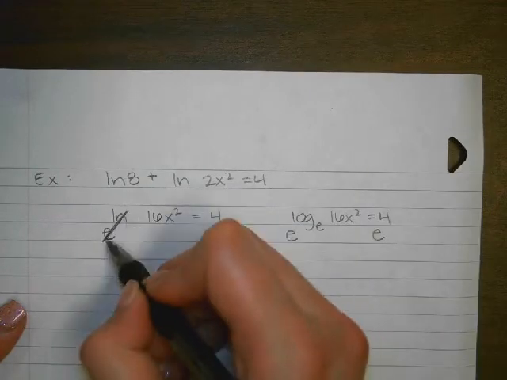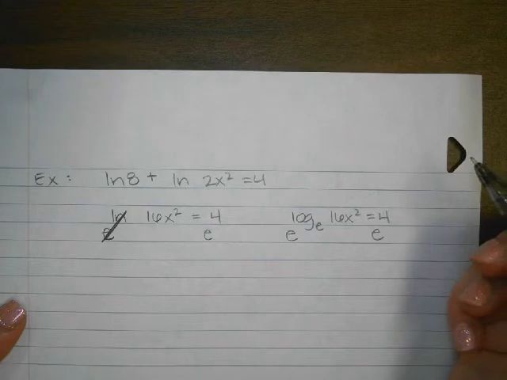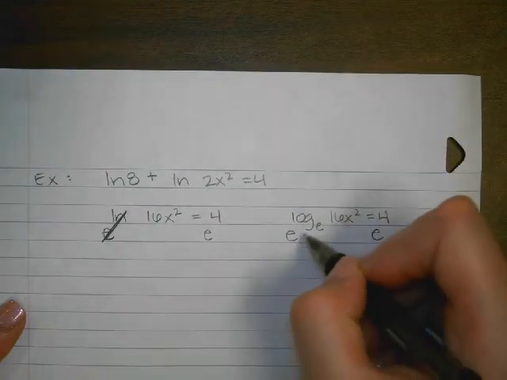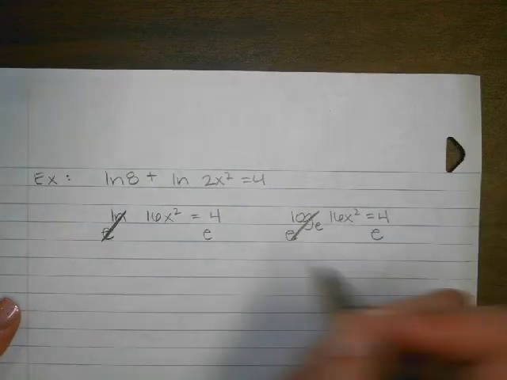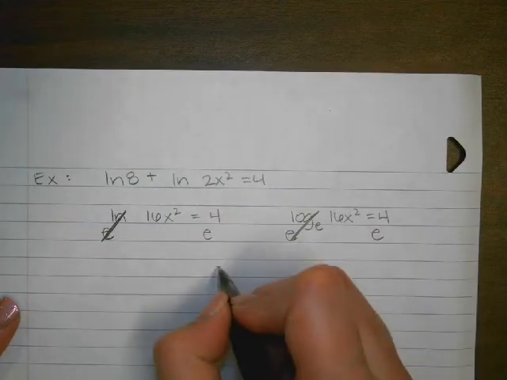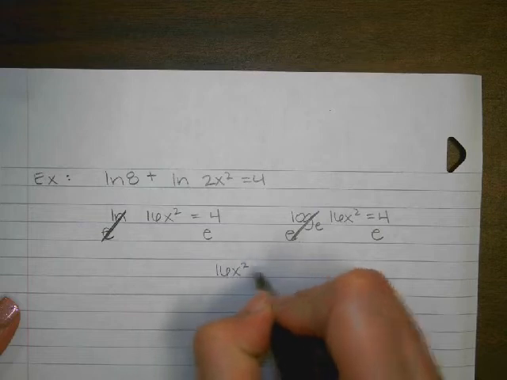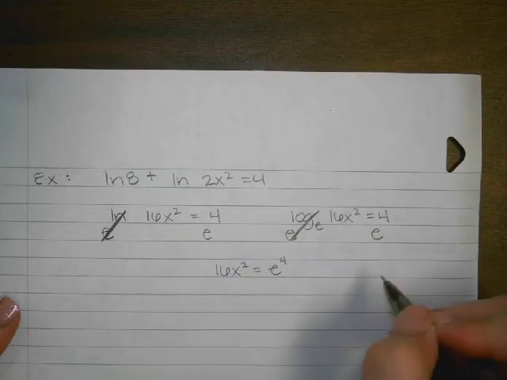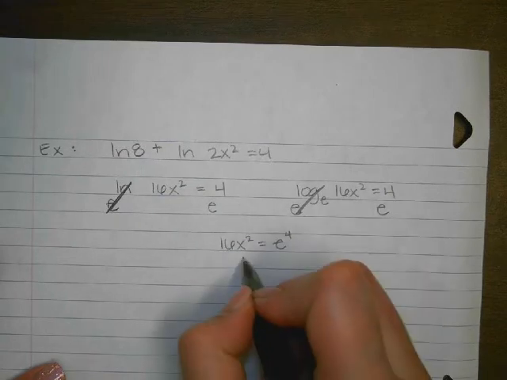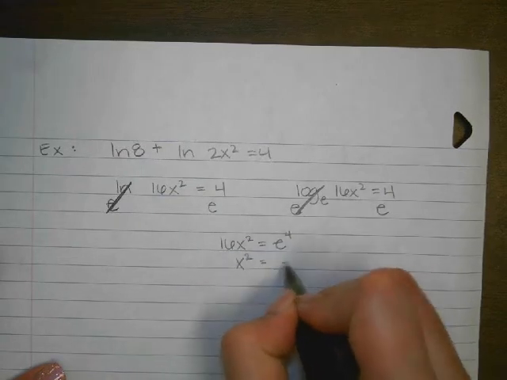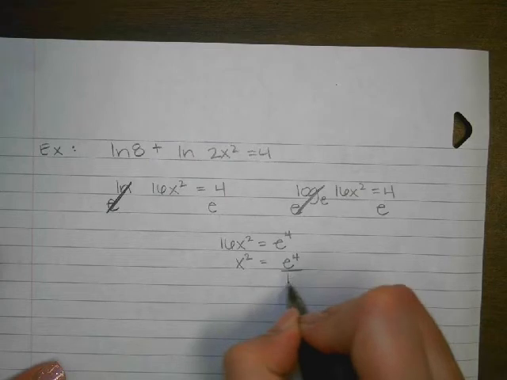So e and ln cancel because they are opposite operations, or they are inverse operations. E and log base e would cancel out for the same reason. So regardless of how you chose to write that, you would get 16x squared equals e to the 4th. All right. From there, I'll go ahead and divide by 16. So I get x squared equals e to the 4th over 16.